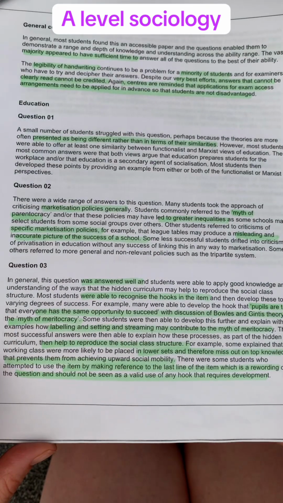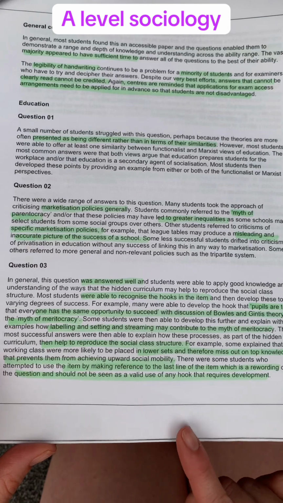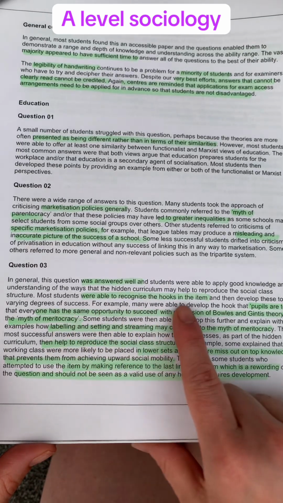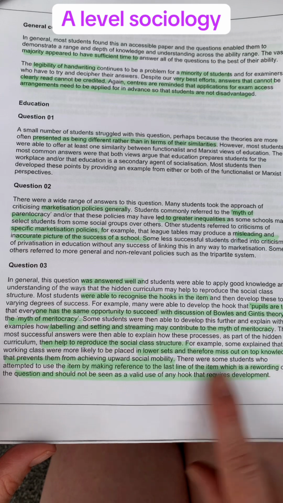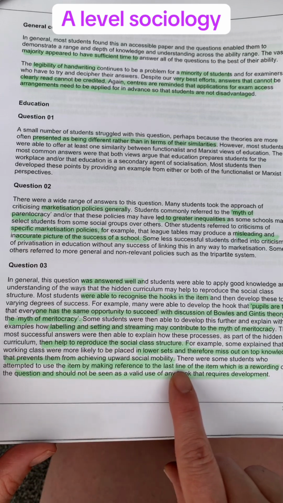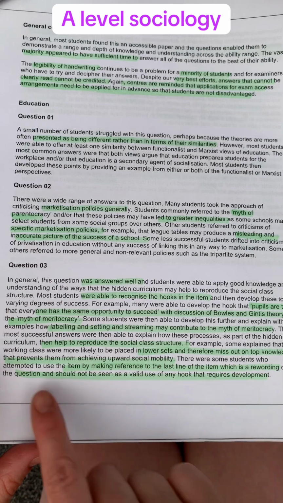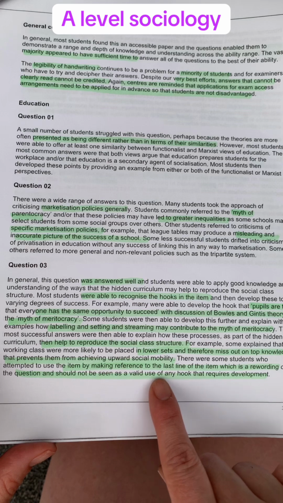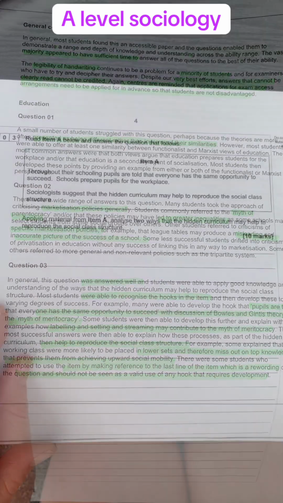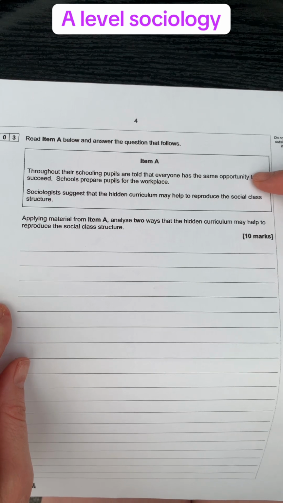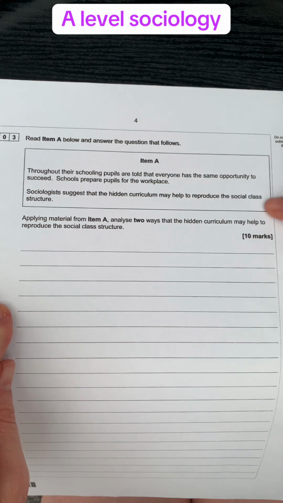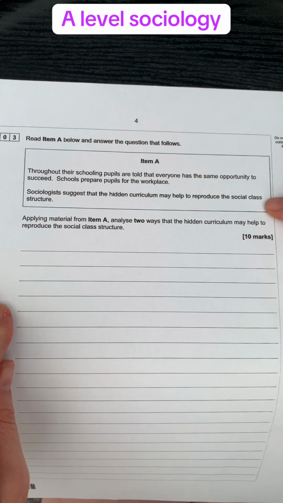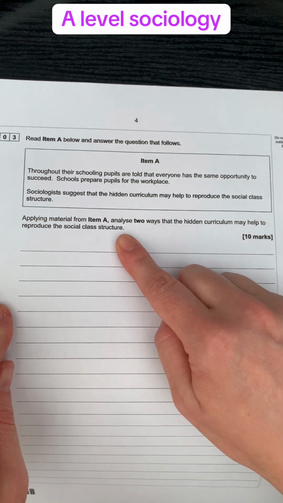Now, it is important to note, when we look at the examiner report, that the majority of students did recognise those 2 hooks that I've just talked about. However, there are some students who are tempted to use the item by making reference to the last line of the item, which is a reword of the question, and that is not seen as a valid use of the hook that requires development. So basically, the 2 hooks that you've got to be identifying are always going to be in this top part, and this final sentence is always going to be a rewrite of the question, just to remind you to make sure that you link to that part of the question as well.